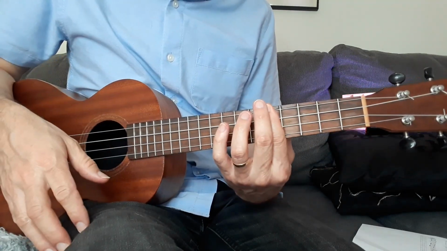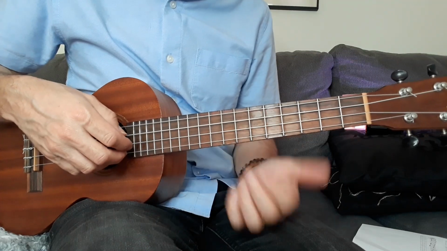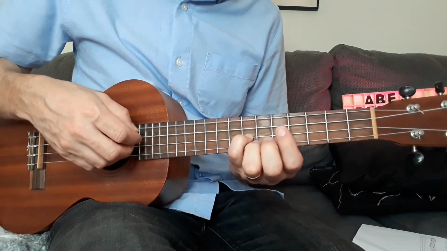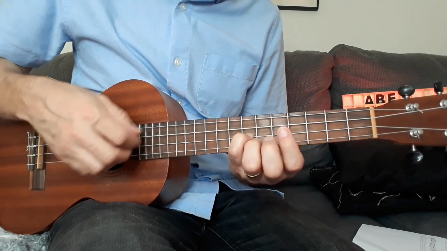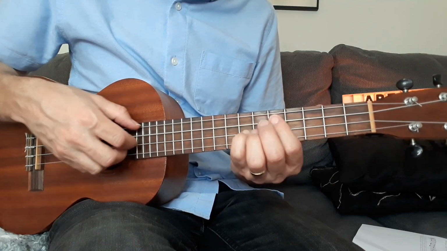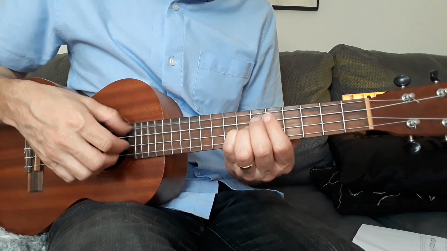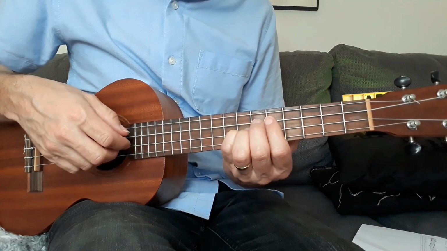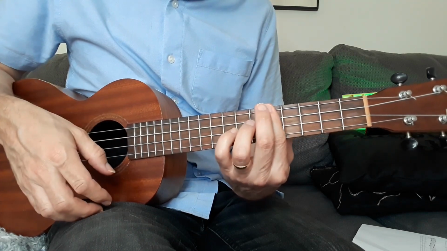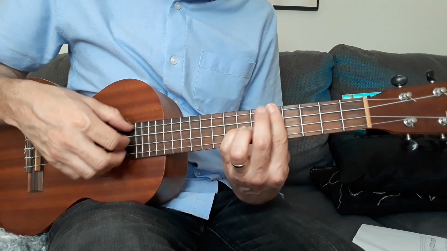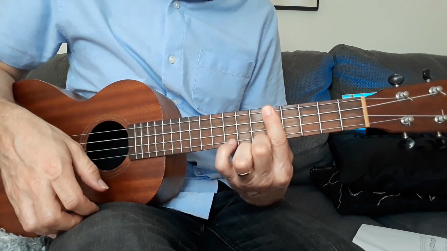Okay, so the first bars 1 and 2. I'm going to start with G and B on the 2nd string, the 7th fret, to A. So back to G, to A, to C, to D. Easy just to make a bar here.